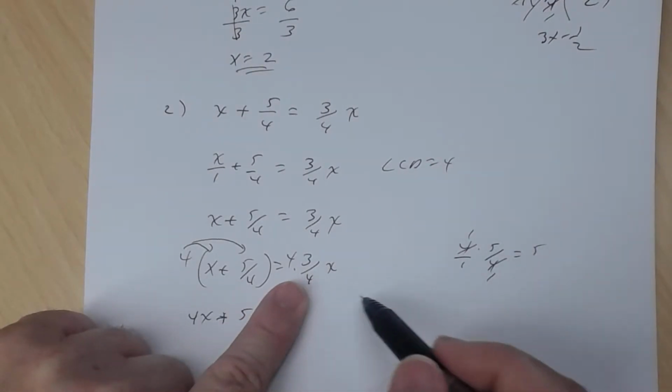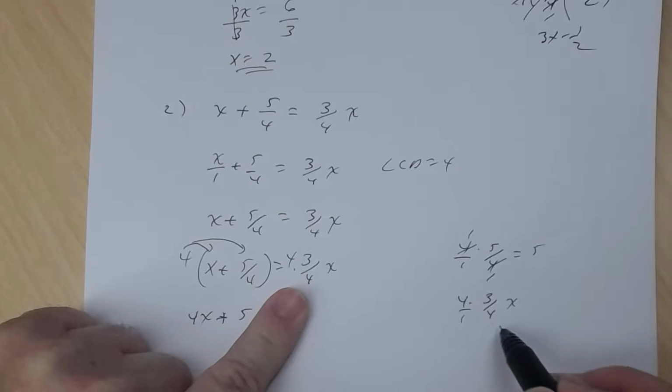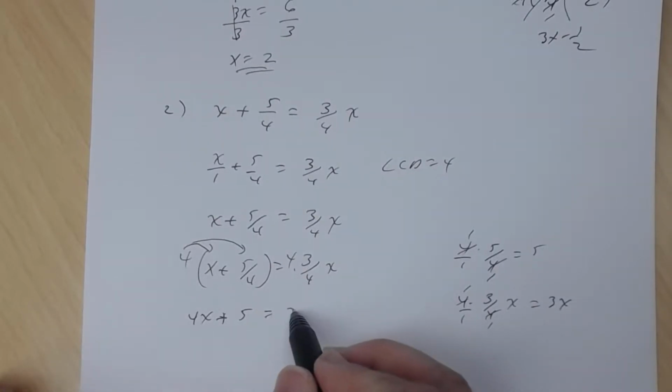And over here, let me just go ahead and rewrite it. That's 4 times 3/4 x. 4 into 4 is 1, 4 into 4 is 1. So 1 times 3 times x is 3x.